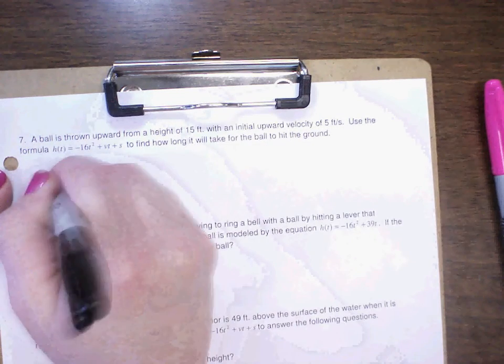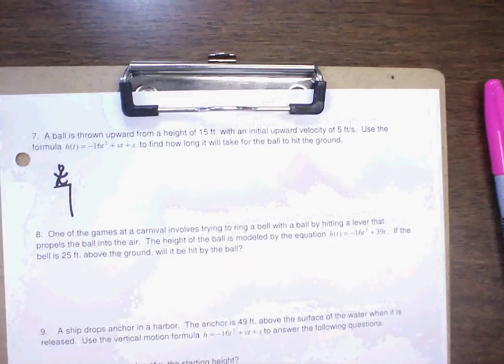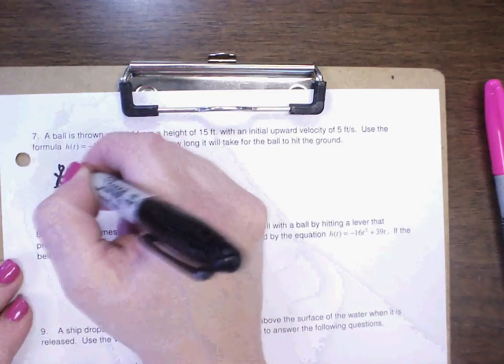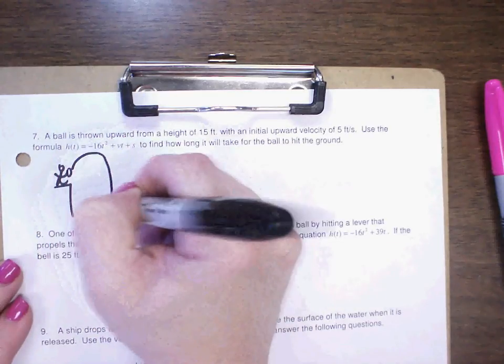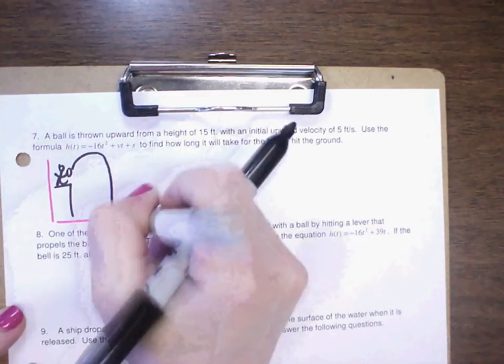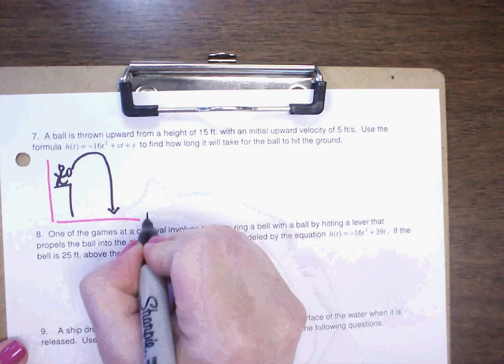So I'm going to put somebody on something, because there's no way somebody's 15 feet tall, right? And the ball is thrown upwards, and then it definitely needs to come down, right? All right, what's your x? Time. And what's your y? Height, right?